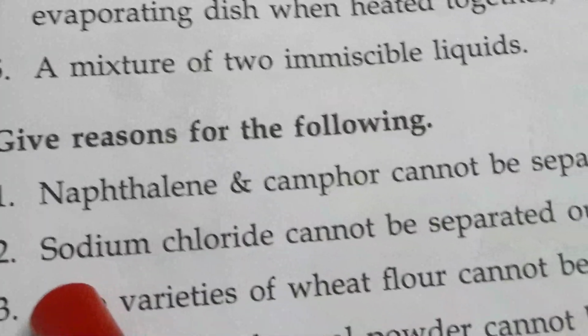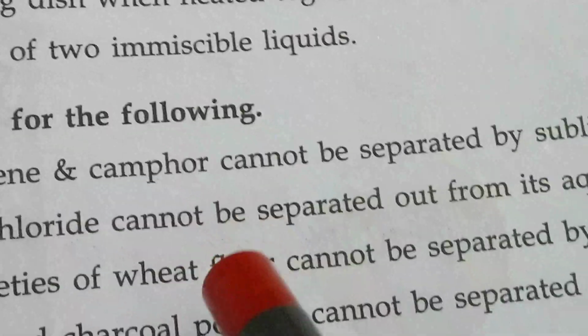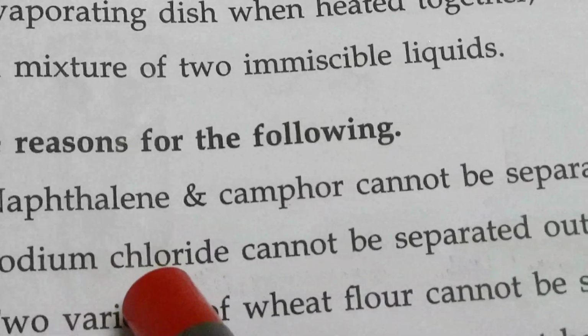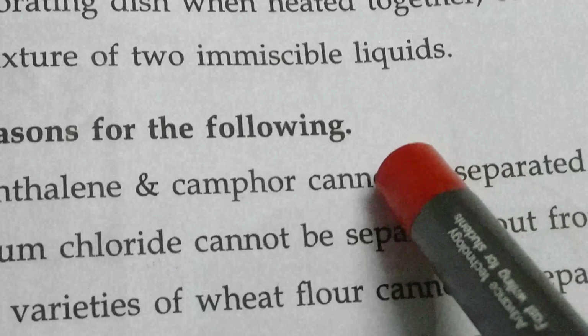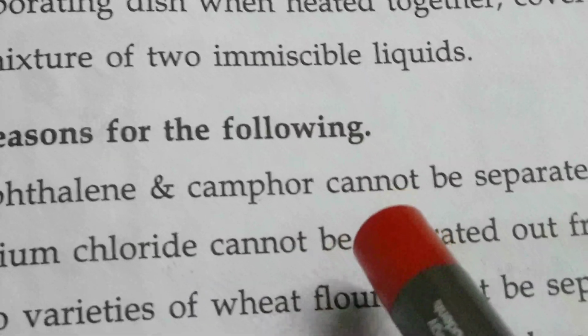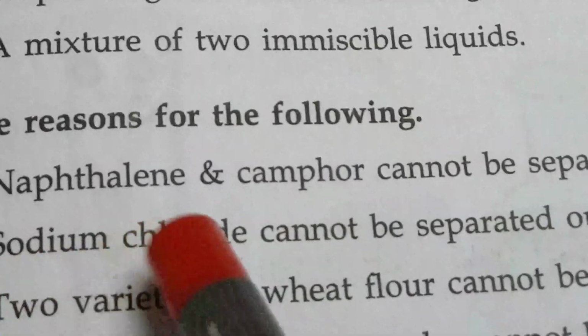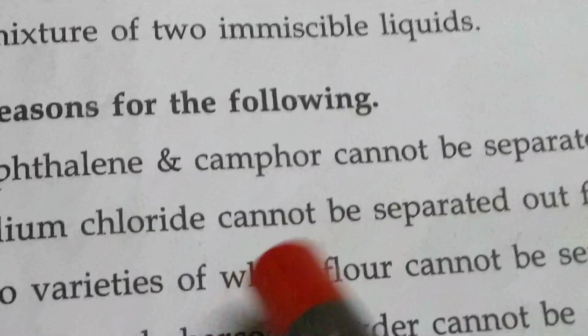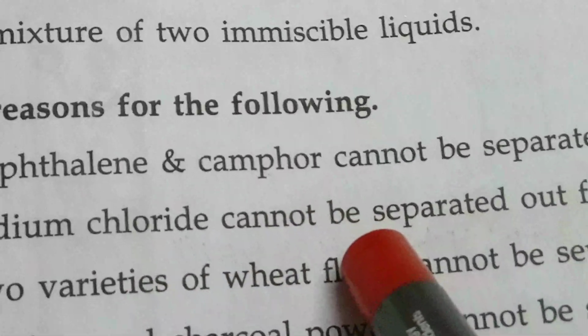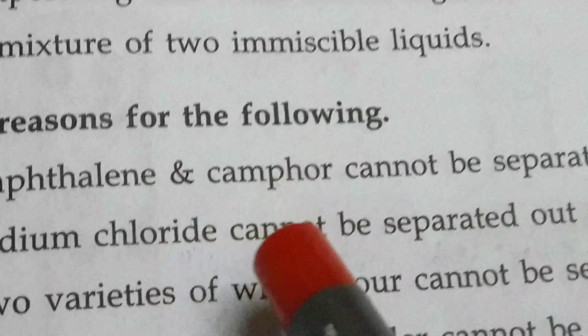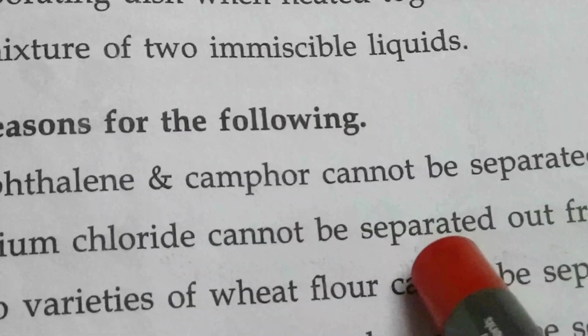So answer हम दोबारा बोल रहे हैं. Sodium chloride cannot be separated out from its aqueous solution by filtration. For what? Because sodium chloride पानी के साथ ऐसे घुल मिल जाता है. We can't see them in open eyes. And in case of homogeneous mixture, as because sodium chloride का aqueous solution, it is a homogeneous mixture. In case of homogeneous mixture, the components are mixed uniformly. That's why it is not possible to separate sodium chloride by using filtration process.